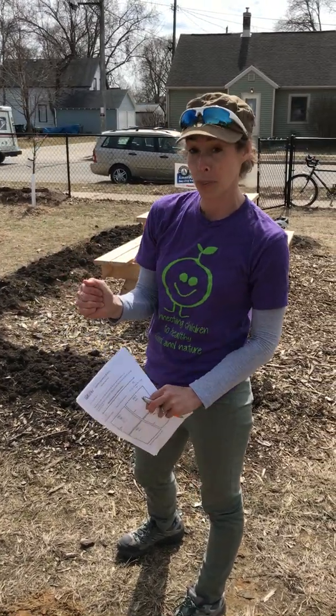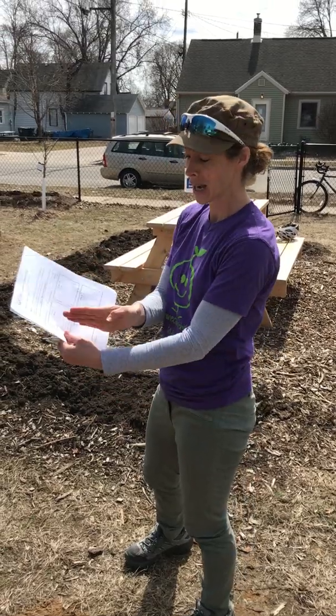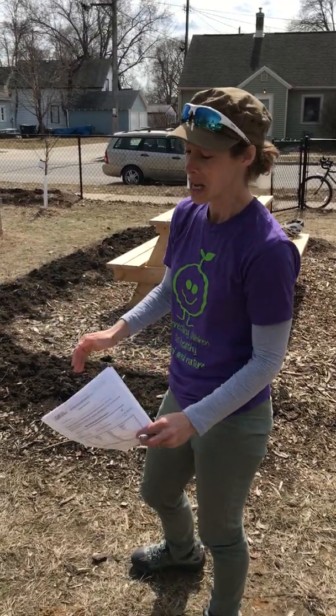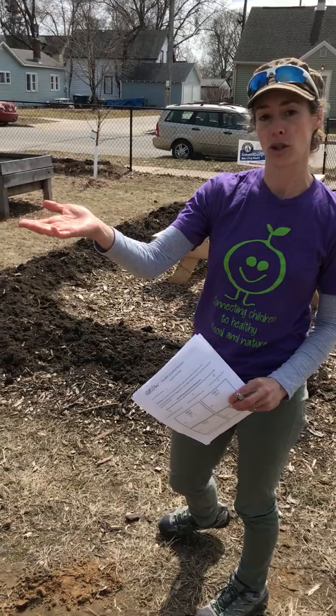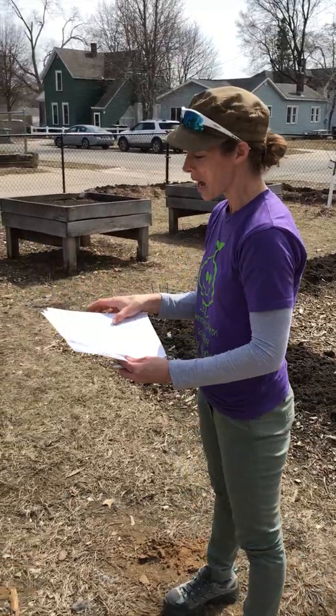If it's super, super sandy or super, super clay, again, even less of a rating. And this just helps us know if we can do planting in ground or raised beds. So we're gonna rate the soil there.